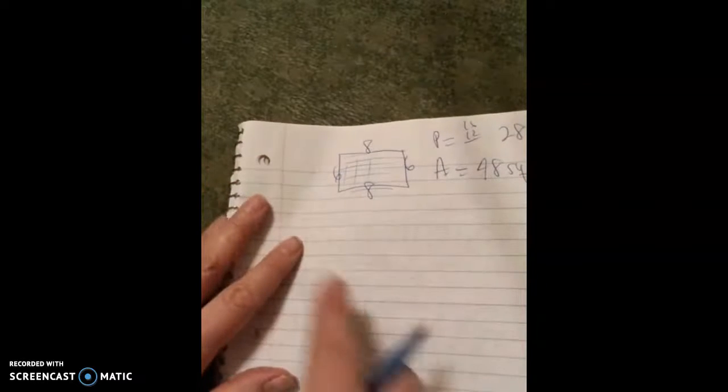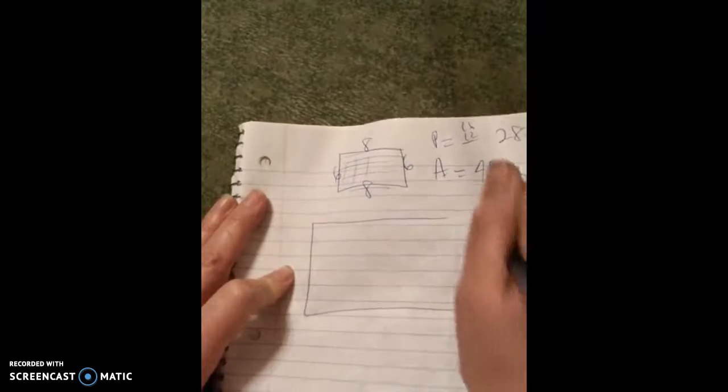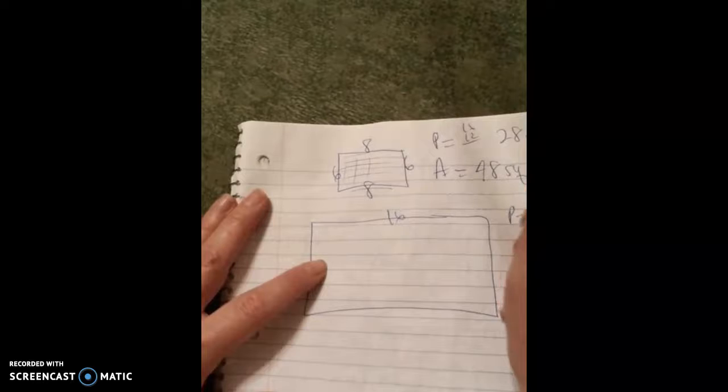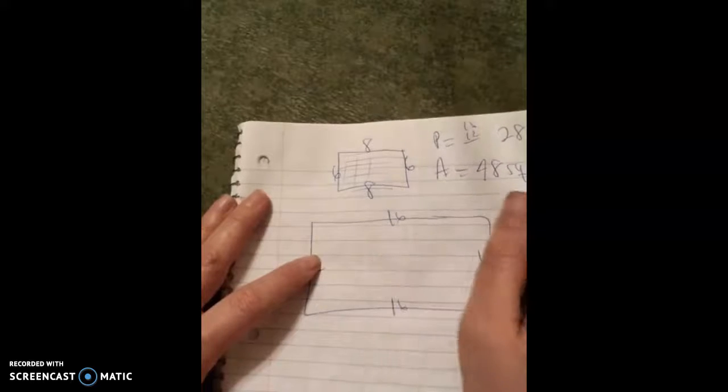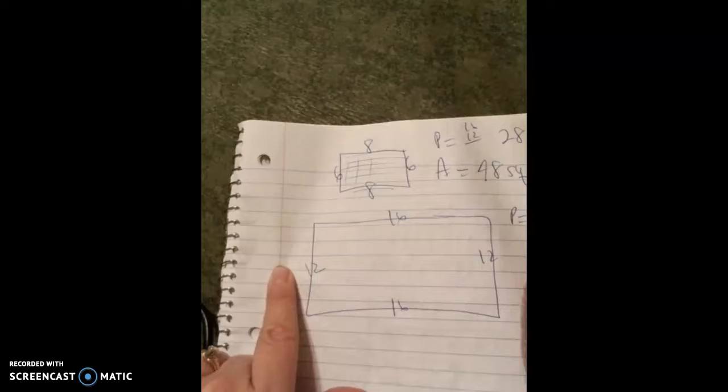And it talked about what happens if you double both. So if I double both, I get 16 and 12. Okay, so again, what happens to my perimeter? Well, 16 and 16 is 32, 12 and 12 is 24. So that's 56 feet.